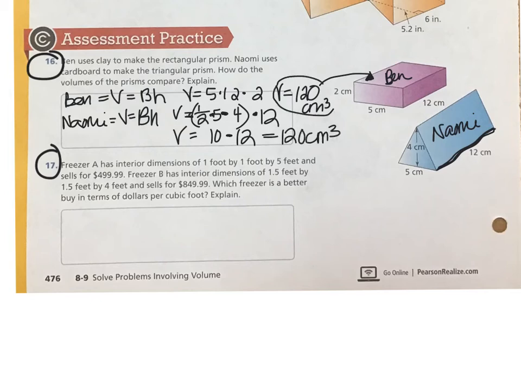So what do we see about the volume of Ben's shape and the volume of Naomi's prism? Okay, these volumes are equal.